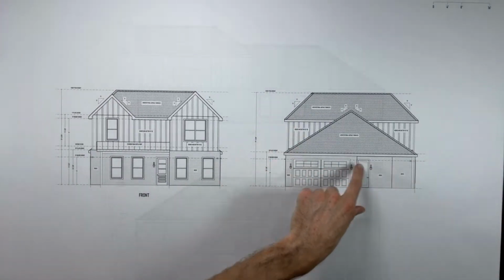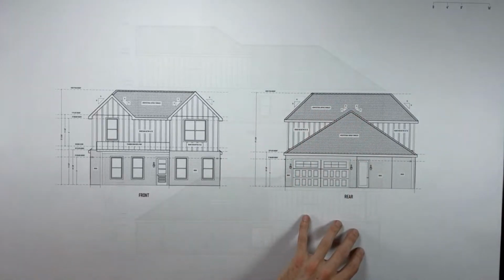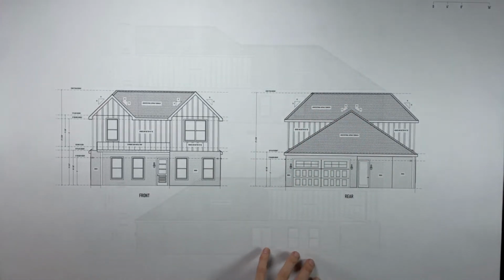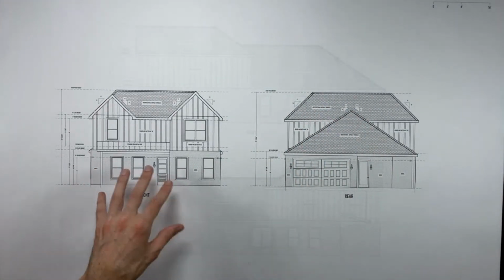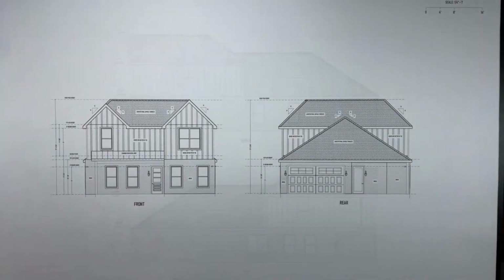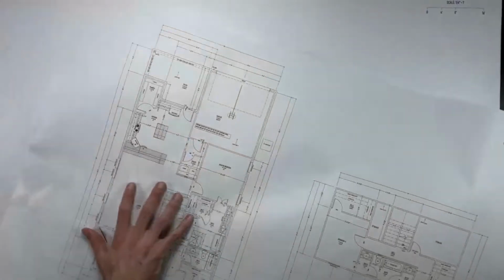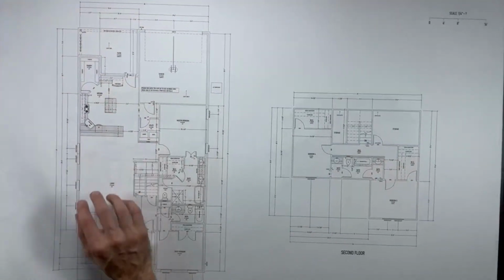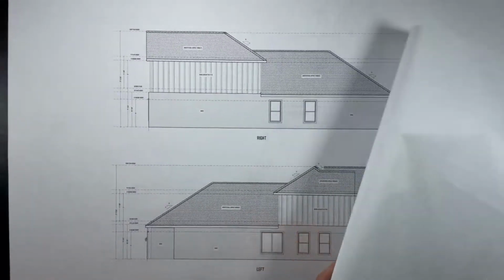Back one floor is just a regular hip roof, and it just blends in with the upper floor as it needs to. We've got some brick stone stuff going on the first floor. That's all we're concerned about there. That's not going to affect our framing. Sometimes brick affects framing, sometimes it does not. We got the right side.